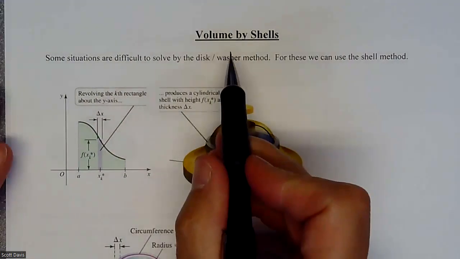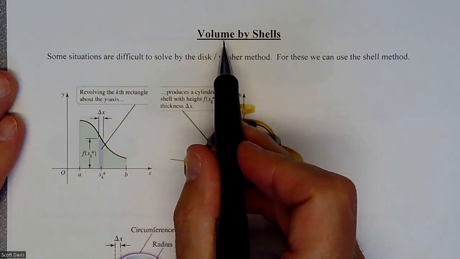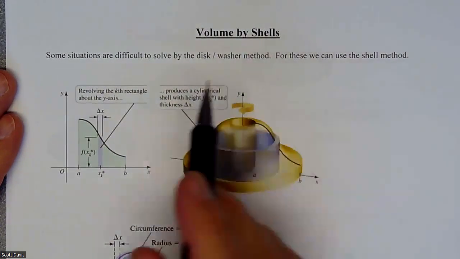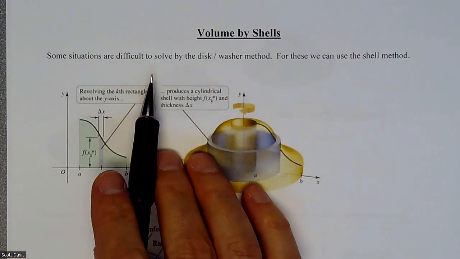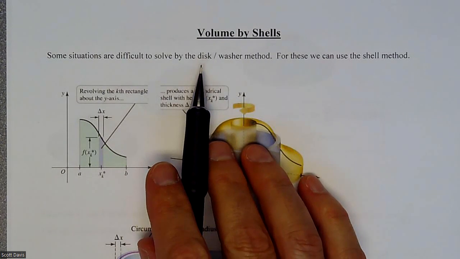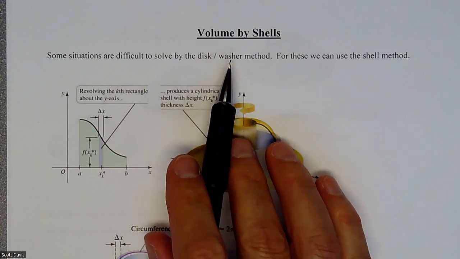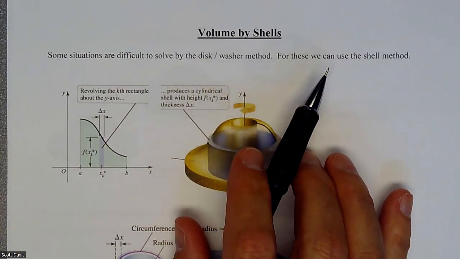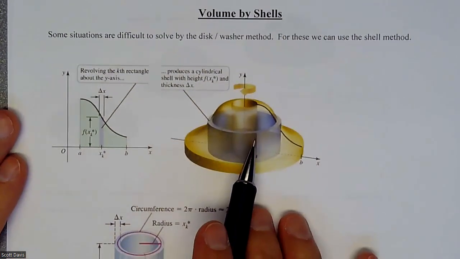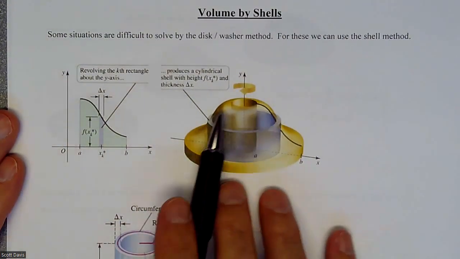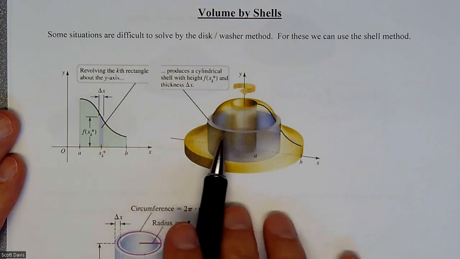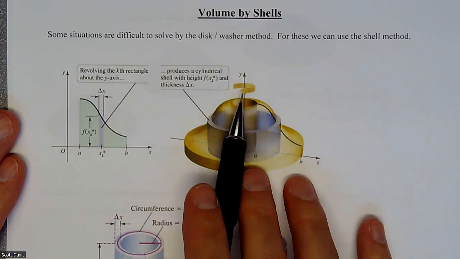In this lesson, we are going to introduce the idea of finding volume by shells. There are certain situations where it might not be the best method to use a disk or a washer method. We do have another option called the shell method. Here's the idea behind it: if we're trying to find a volume of something, and this is our volume, we're rotating around the y-axis.